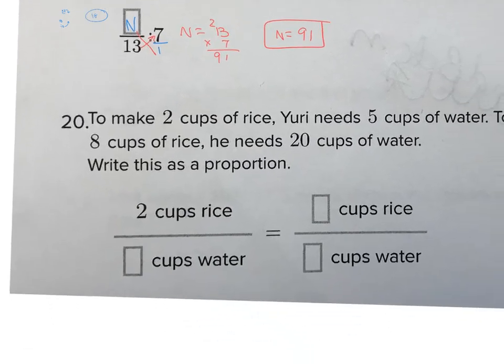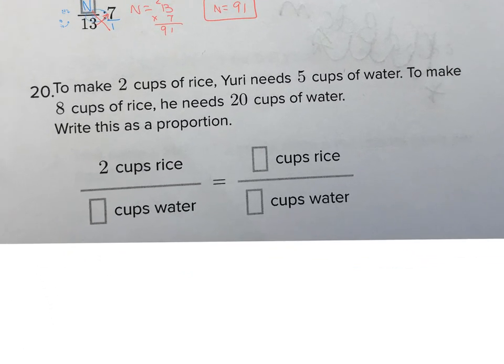Excellent. All right, this one's like a freebie. If anybody gets this one wrong, I'm going to be quite sad. To make 2 cups of rice, Yuri needs 5 cups of water. To make 8 cups of rice, he needs 20 cups of water. Write this as a proportion. 2 cups of rice is related to 5 cups of water, as 8 cups of rice is related to 20 cups of water. That's it. Please don't get that one wrong. I will be forever sad.